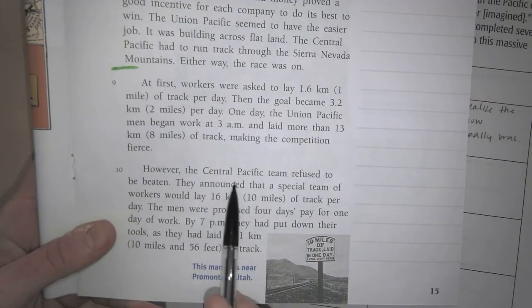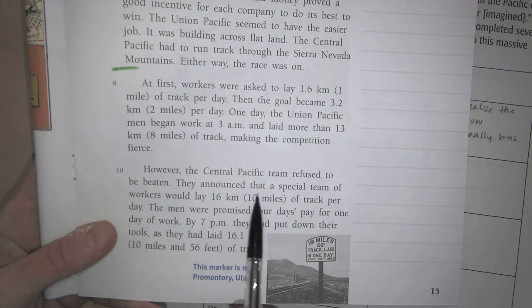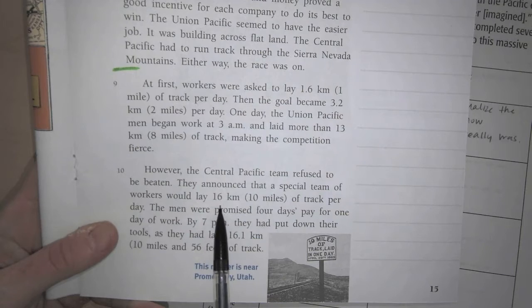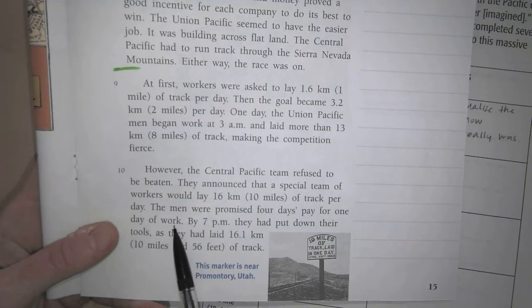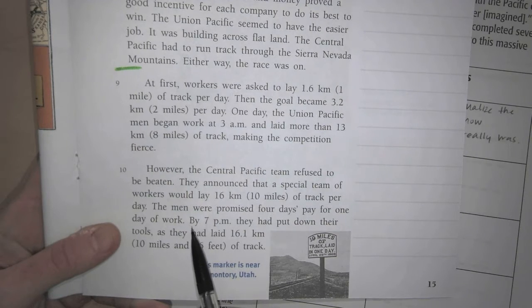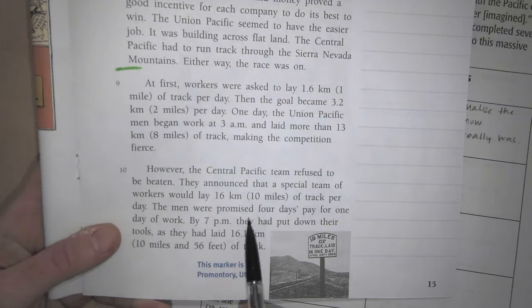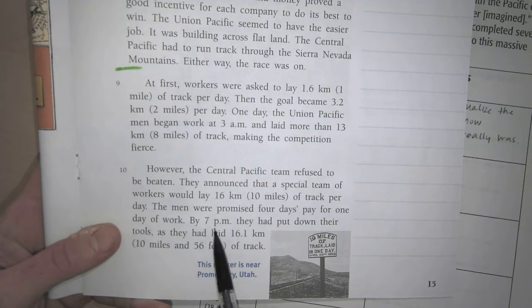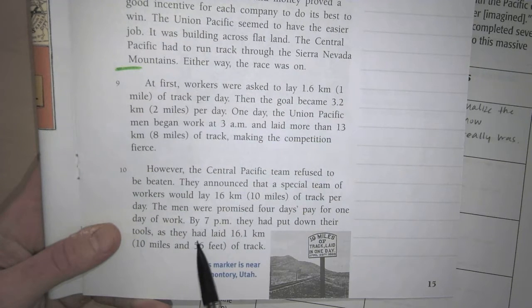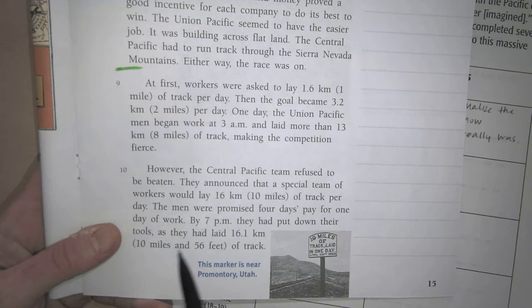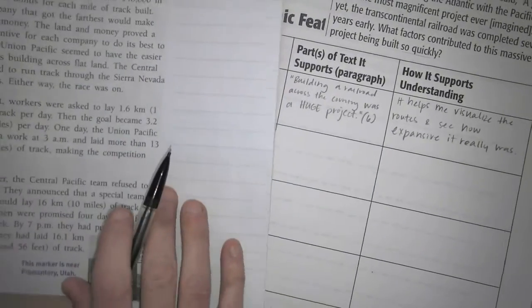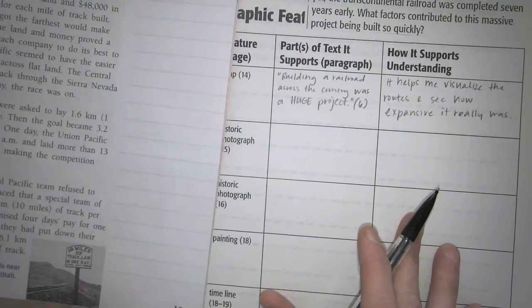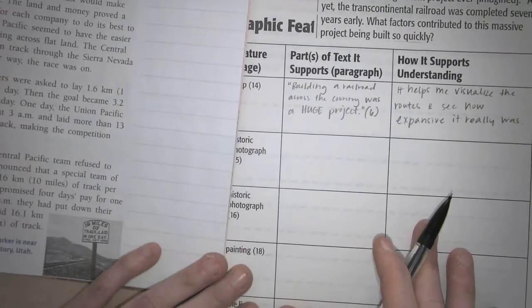It says, however, the Central Pacific team refused to be beaten. They announced that a special team of workers would lay 16 kilometers or 10 miles of track per day of work. The men were promised 4 days' pay for 1 day. By 7 p.m., they had put down their tools as they had laid 16.1 kilometers or 10 miles and 56 feet of track. So I think that's what that marker is for. That would make sense there.